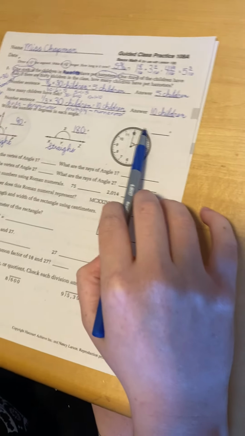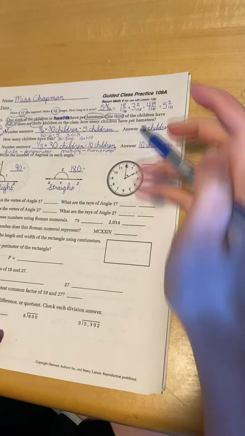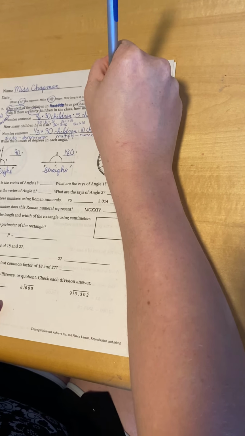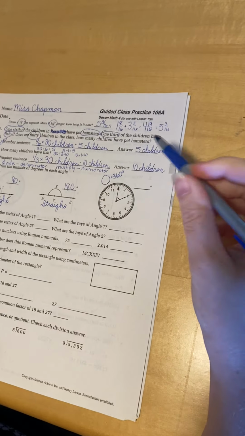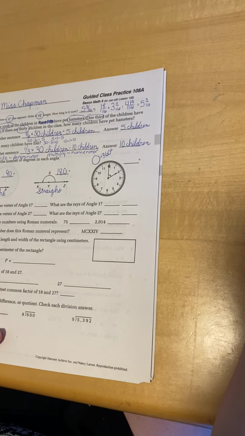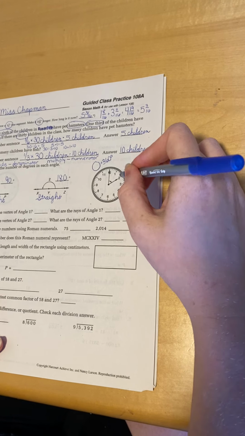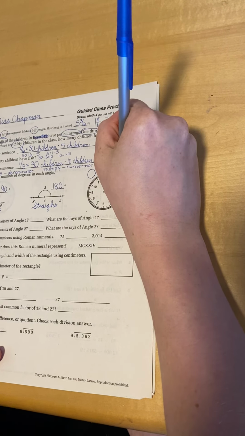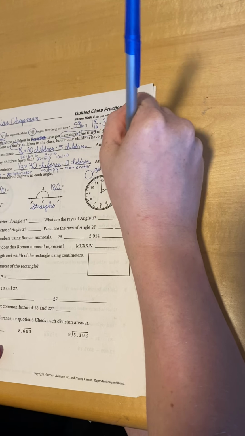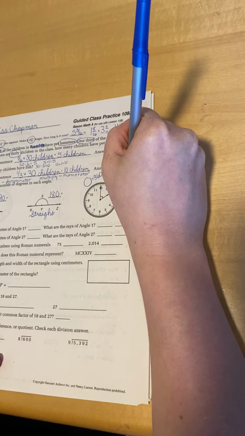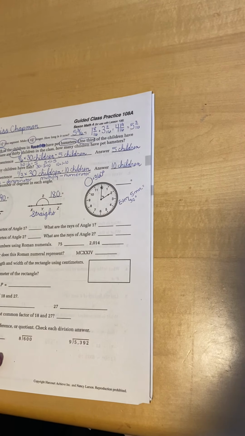Now I'm looking at this clock. A full circle we know is 360 degrees. But this only wants us to take up one small portion of that circle. It's using a clock to show us how much. Now on here, every 5 minutes is 30 degrees.